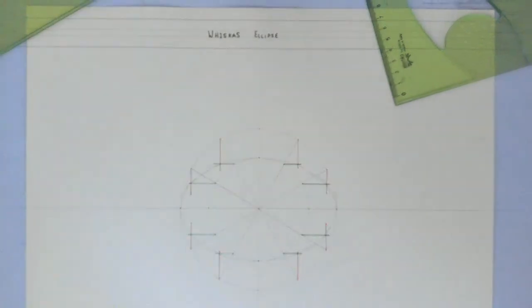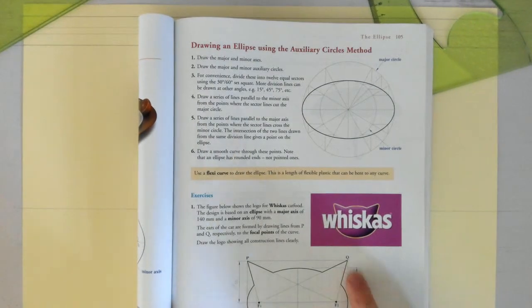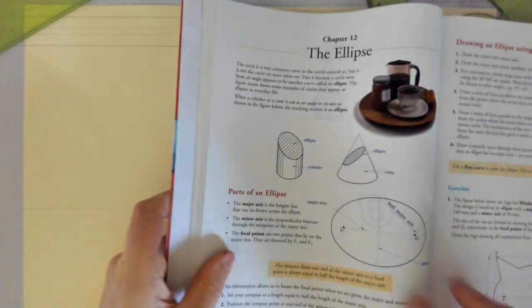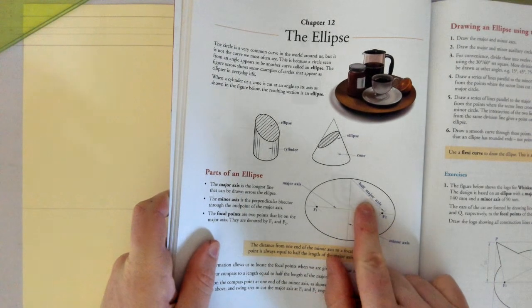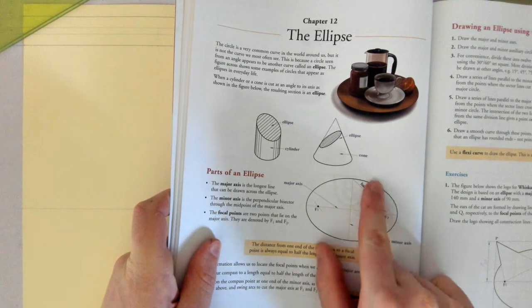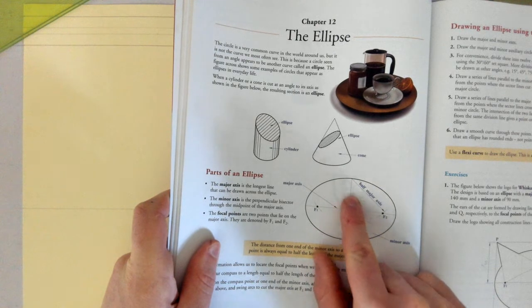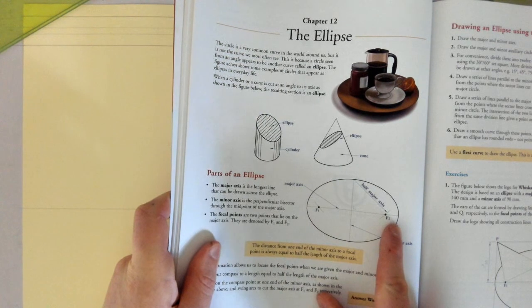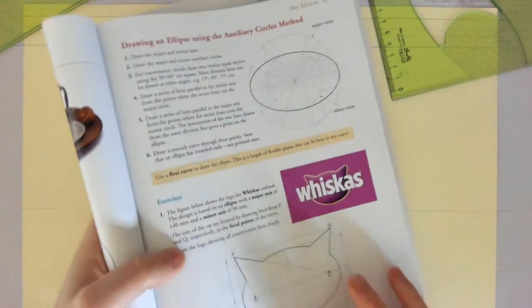The next thing we need to do now is to find our point P and our point Q. We also need to find our focal points F1 and F2. So if we turn back to the previous page, we can see that the focal point is found by finding half of the major axis. So getting the length, half of the major axis, we can get that with our compass. Then going up to the top of the minor axis and swinging an arc, that finds our points F1, F2, and we also have to find point P and point Q.